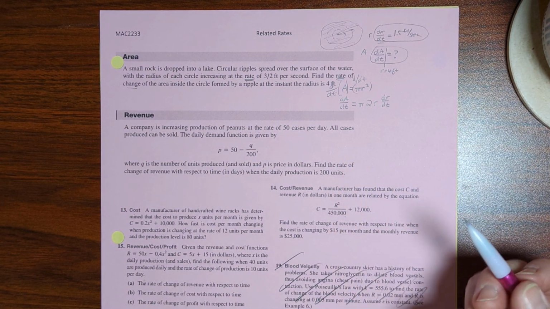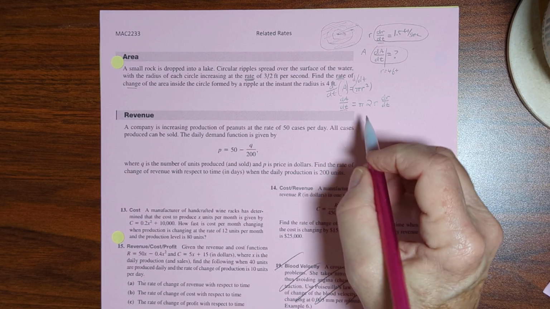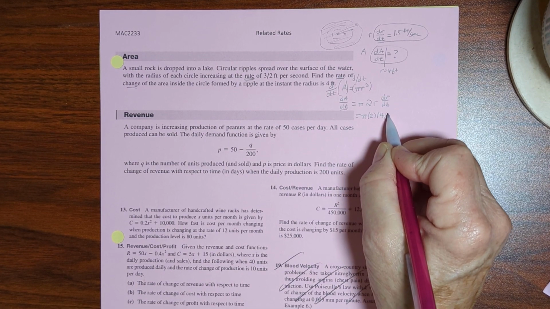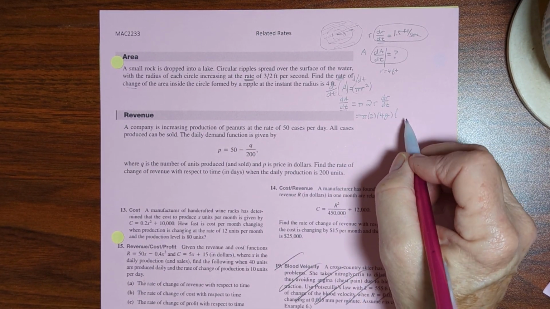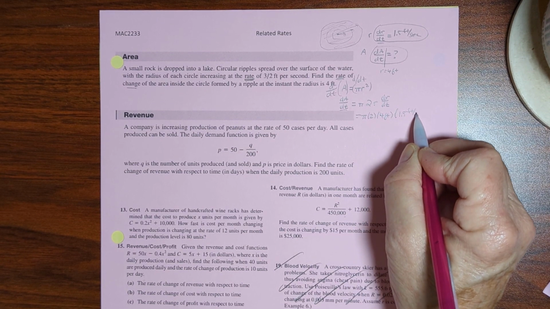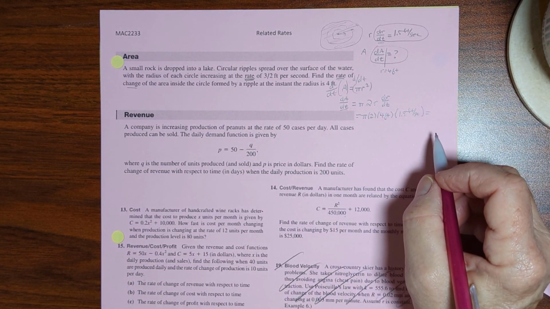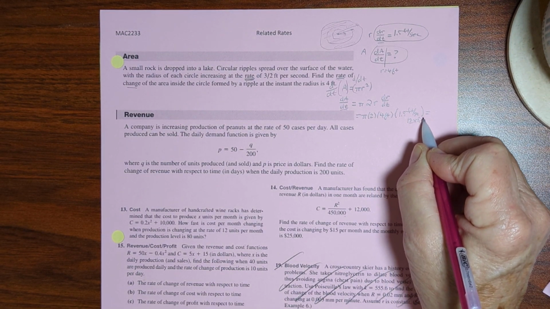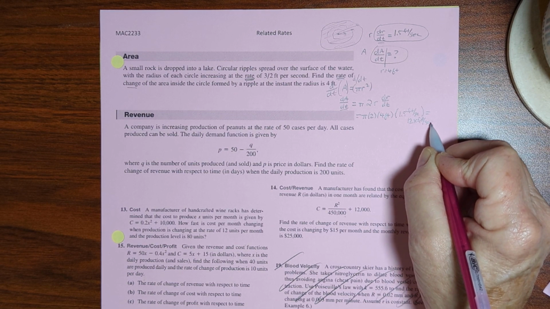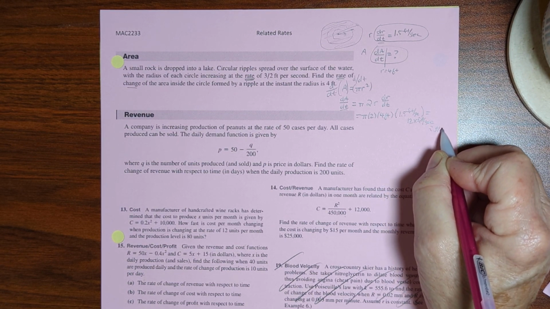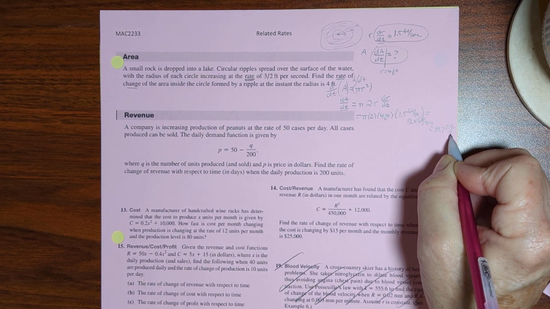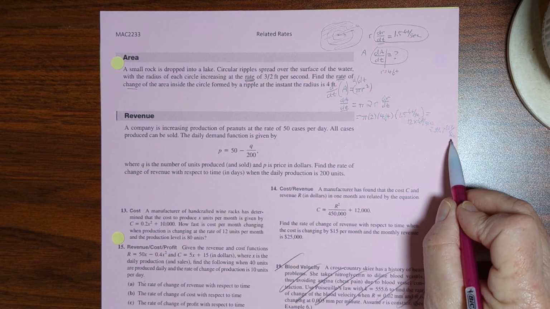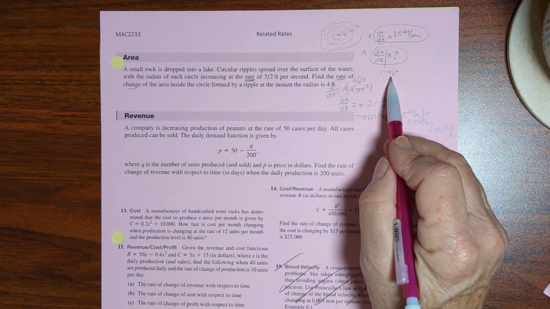So now we plug in what we know. We're looking for this. So this is going to equal pi times 2. The radius at this moment is 4 feet. The radius is changing at a rate of 1.5 feet per second. And then we can calculate all of this. And it turns out to be 12 pi feet squared per second, which is approximately equal to 37.7 feet squared per second. Feet squared is a unit of area, so this is the rate of change of the area with respect to time when the radius is 4 feet.